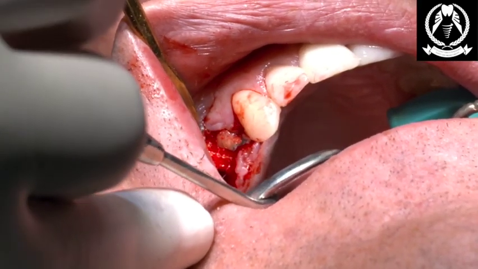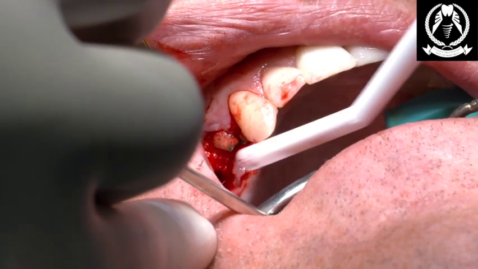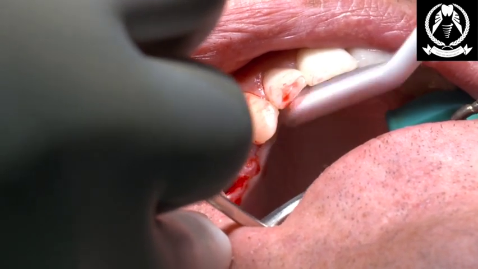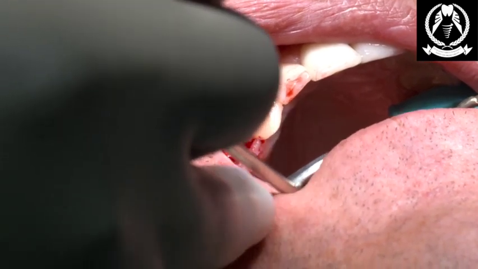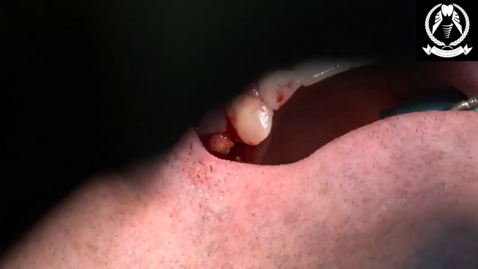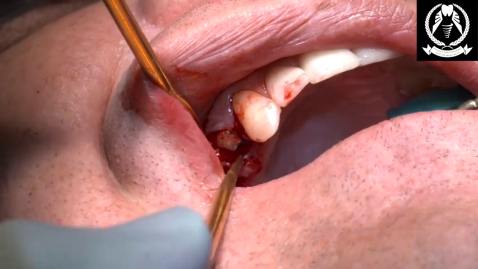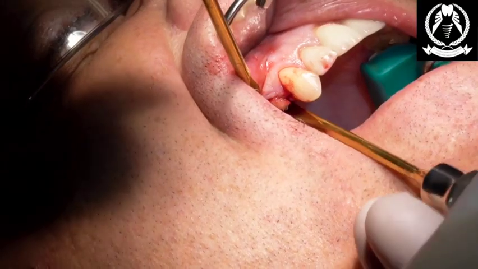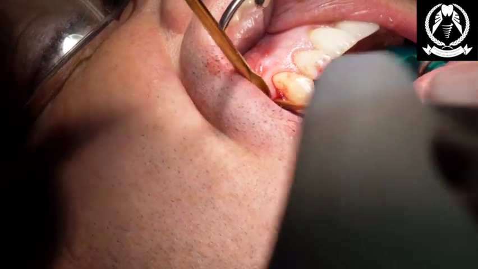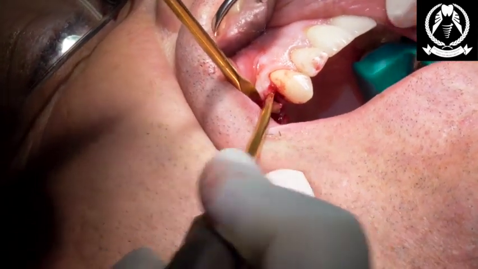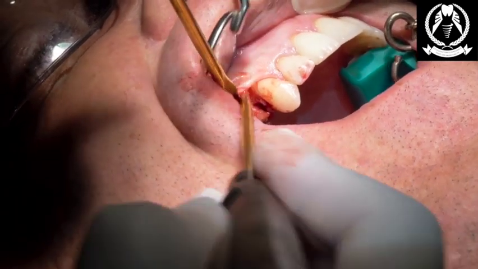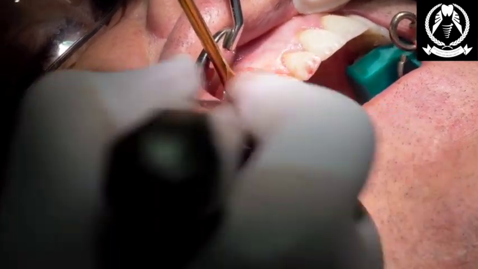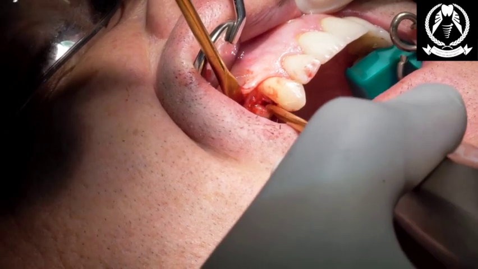Yeah, okay. I'm going to reflect a little bit on the palatal, Bianca. And yeah, so I'll just reflect with the other luxator there. See if this wants to play. Okay. Let's take that papillae there as well to see. I'm just gently elevating the wee flap. See if we've got any more movement.